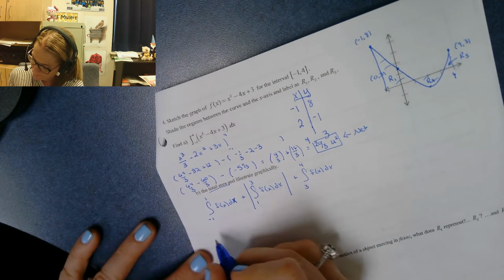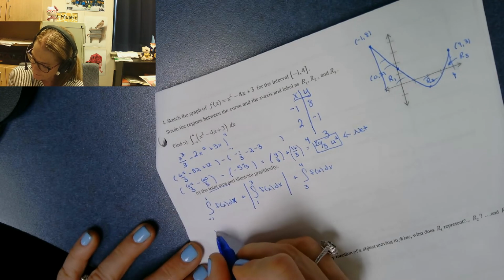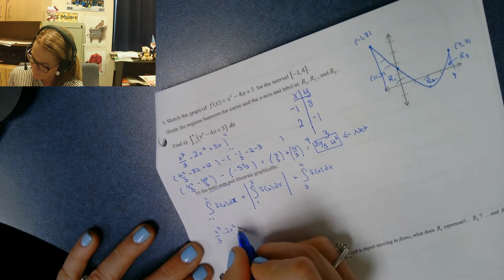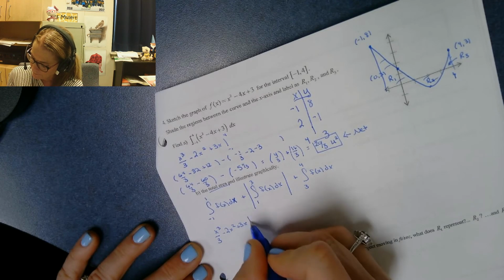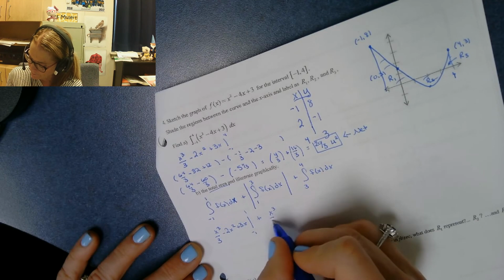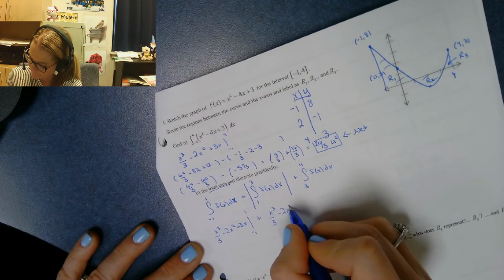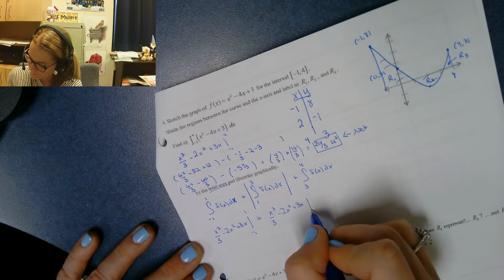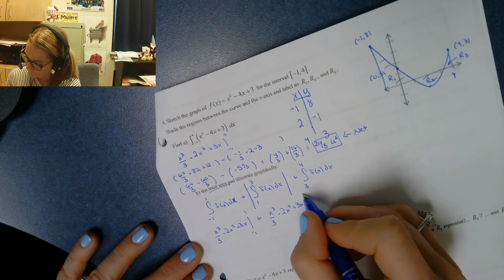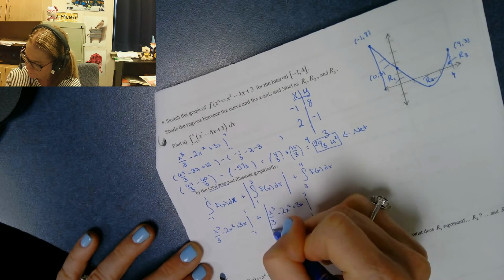Okay, so I already know this is x cubed over 3 minus 2x squared plus 3x from -1 to 1 plus same antiderivative, just different bounds. Let's put a big old absolute value symbol on that.